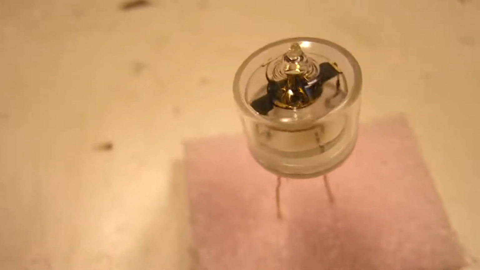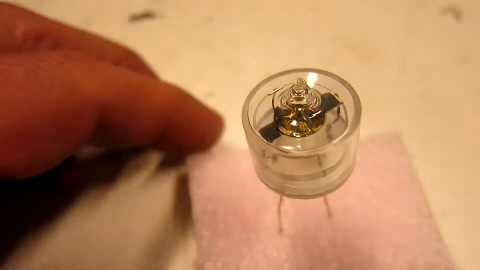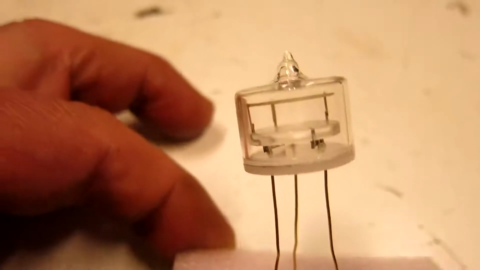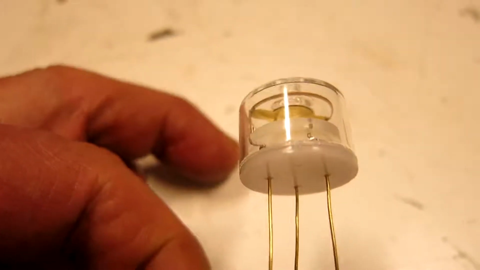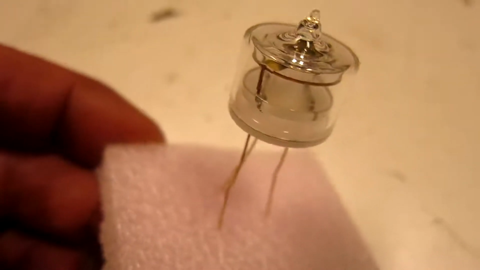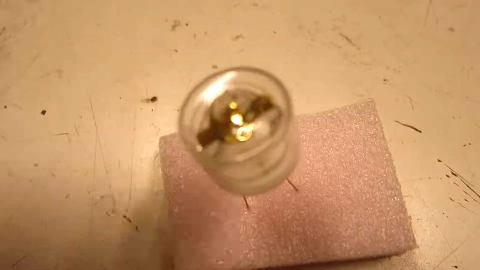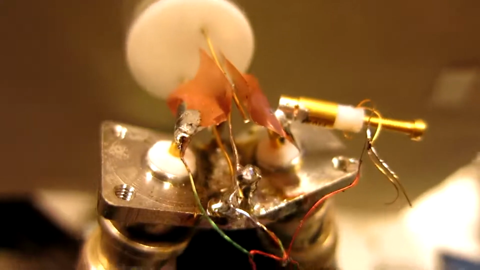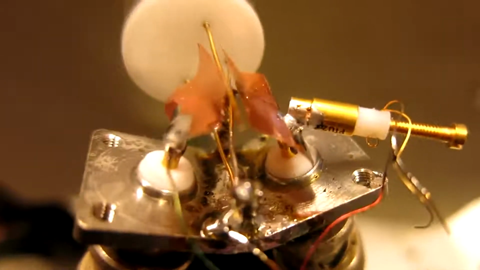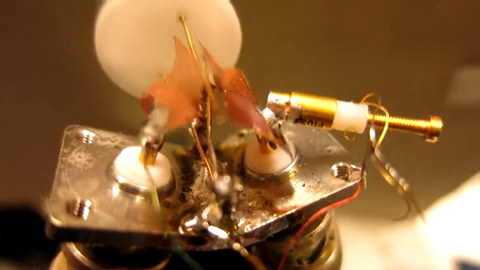This is a third overtone crystal for 10 MHz, and I will look at the properties of this. I don't have any data. First, I want to know the unloaded Q.